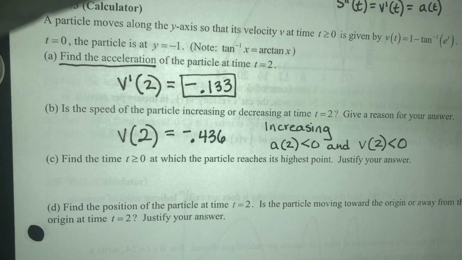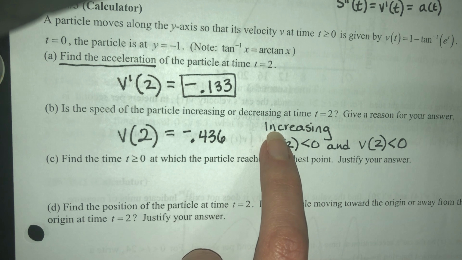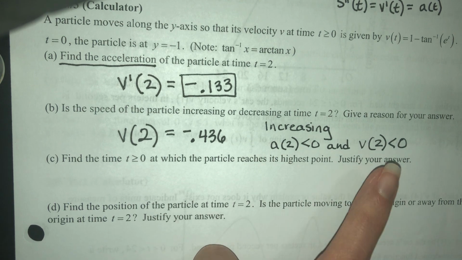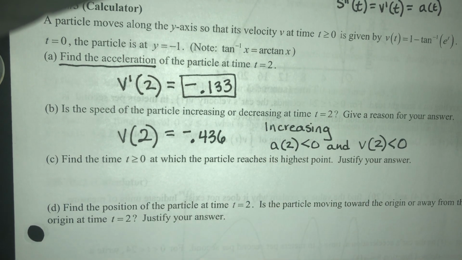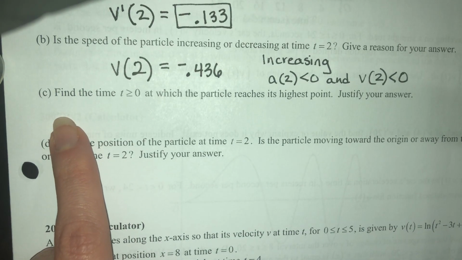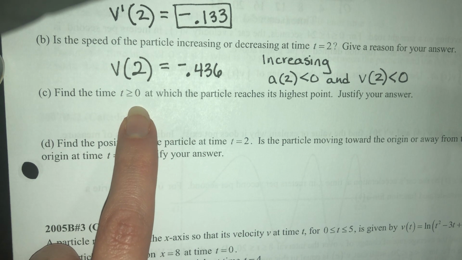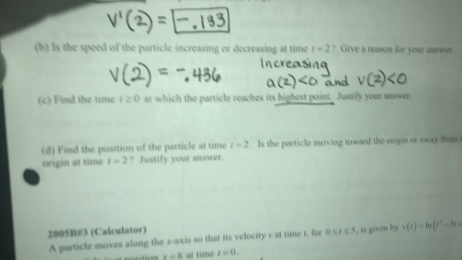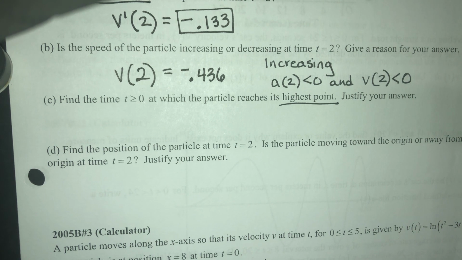So for this particular part B of this AP free response question, they only awarded 1 point for giving the answer, which is increasing, along with the reason, and the reason is that both the acceleration and the velocity at time 2 have the same sign. Okay, part C. It says find the time for t greater than or equal to 0 at which the particle reaches its highest point. Justify your answer.